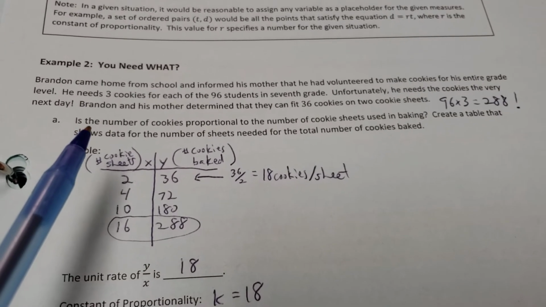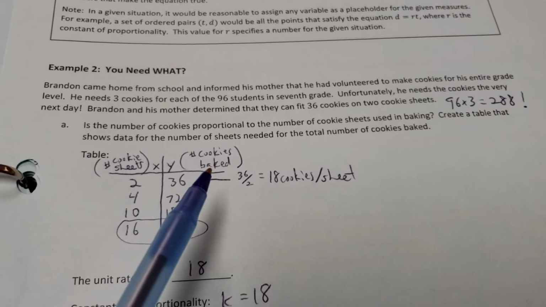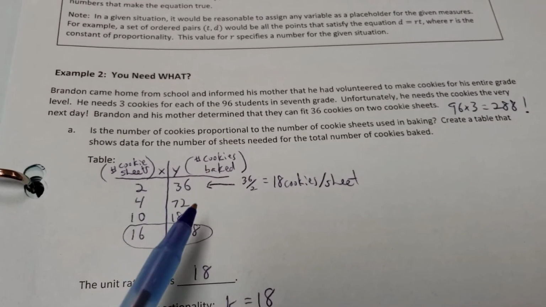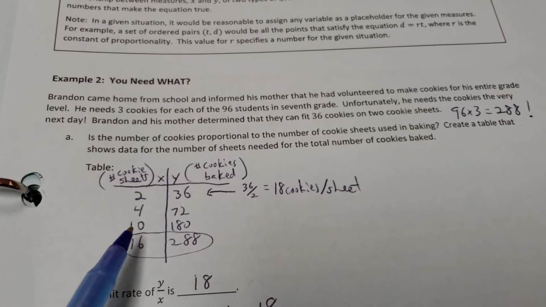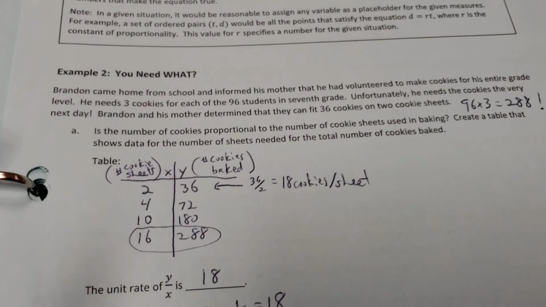For A, is the number of cookies proportional to the number of cookie sheets used? So the number of cookies goes first. Is it proportional to cookie sheets? So the first thing is my y value. The second thing is my x value. And create a table, so we can set up a table and kind of get through some of our work here.